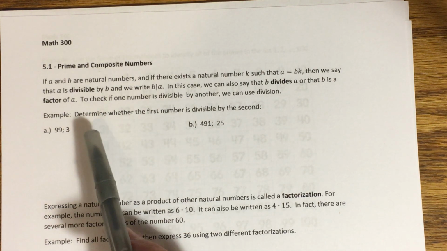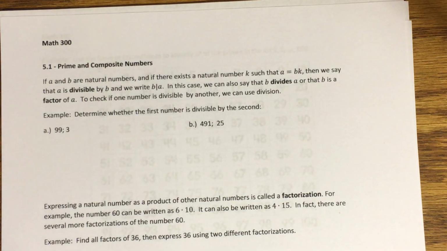There's a number of different ways in number theory that we talk about how to determine whether one number is divisible by another. But the most straightforward way is to just use division. If you are asking if a is divisible by b, then what you're really doing is dividing a by b, and you're trying to see if a remainder shows up. If there's no remainder at all, then we would say that b divides a, or a is evenly divisible or just divisible by b. So let me illustrate that with a couple of examples.